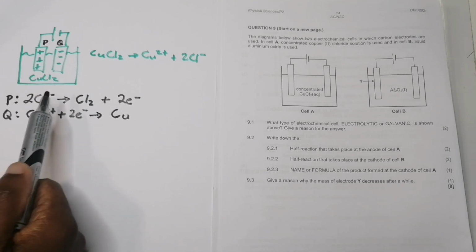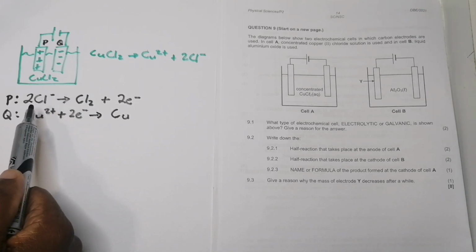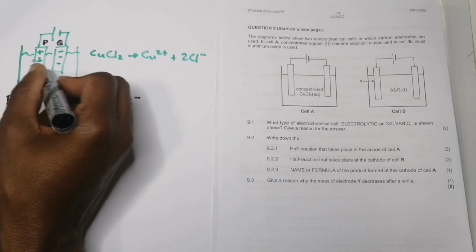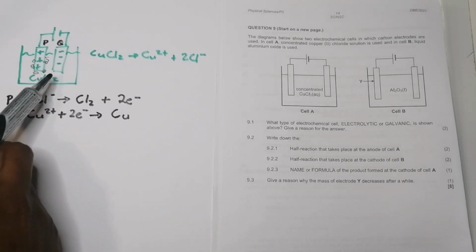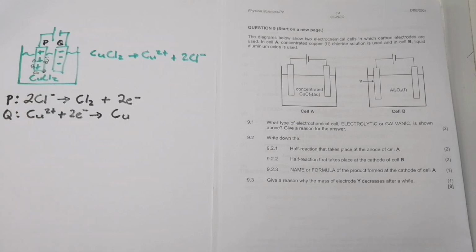And then number two, you would have bubbles forming. You'd see bubbles forming at electrode P. And thirdly, because you're forming copper at that cathode, you would actually see the electrode turning brown in color, the color of copper, that bronzish brown color.